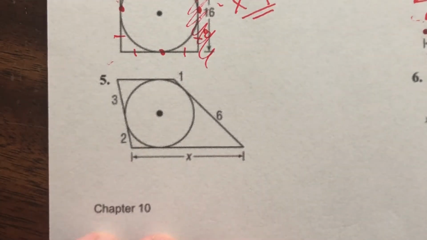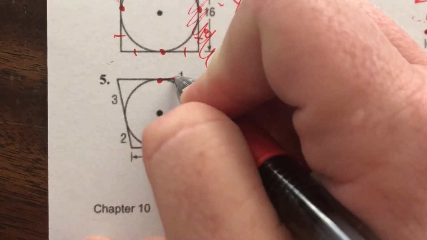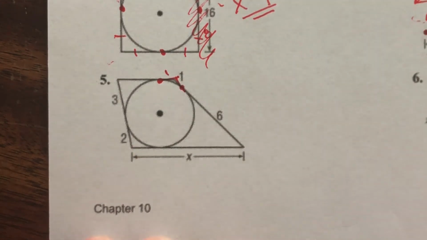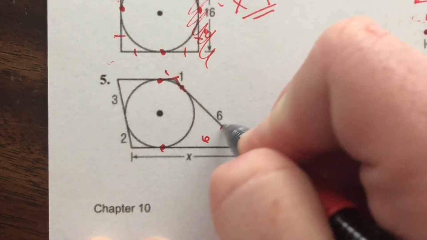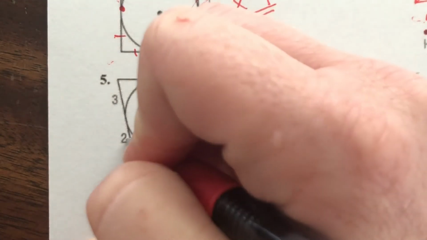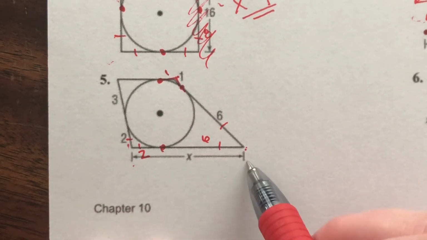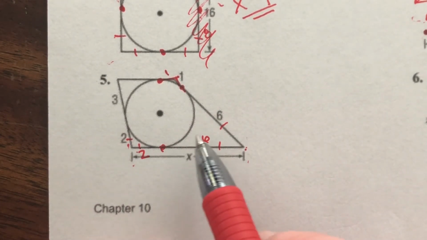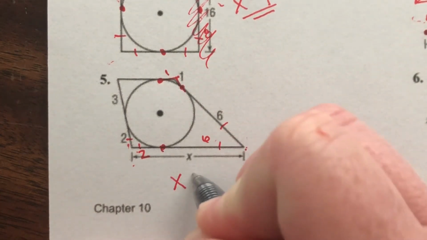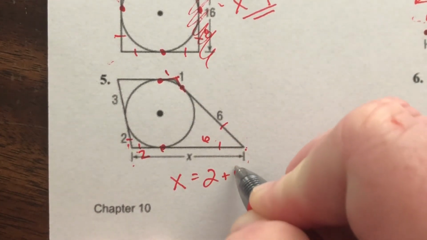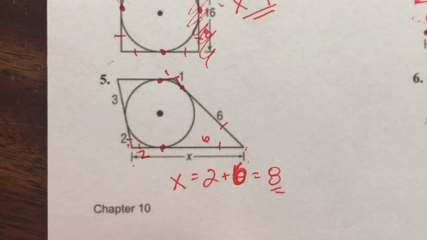Number 5. Ooh, this is interesting, right? From here to here, those are each 1. Here to here is 6, so here to here is 6. These two are congruent. This side is 2, so this side has to be 2. So this entire side is made up of 2 and 6. This portion's 2, this portion's 6. X equals 2 plus, oops, I'm already thinking of the answer. 2 plus 6, which equals 8.